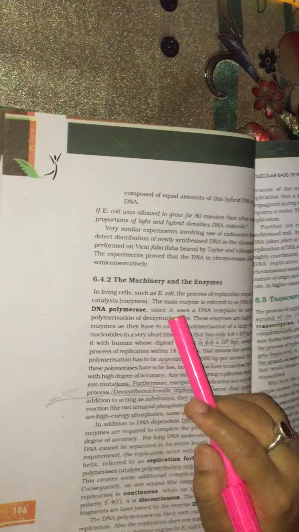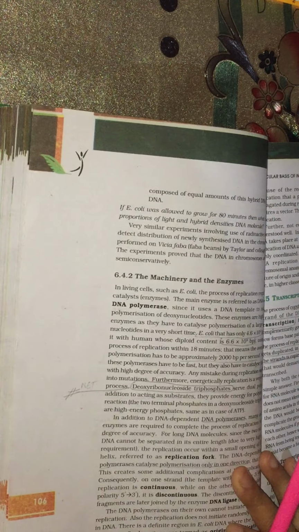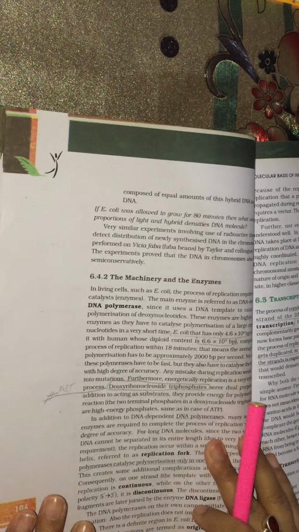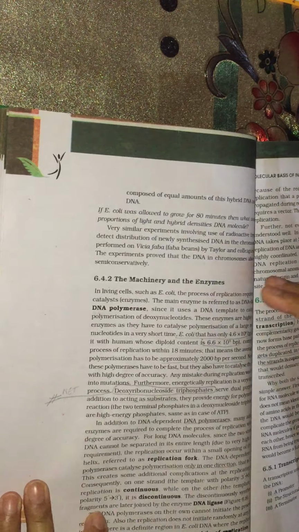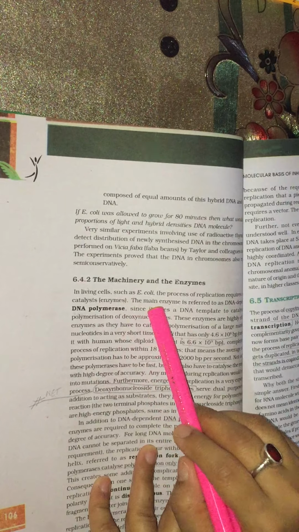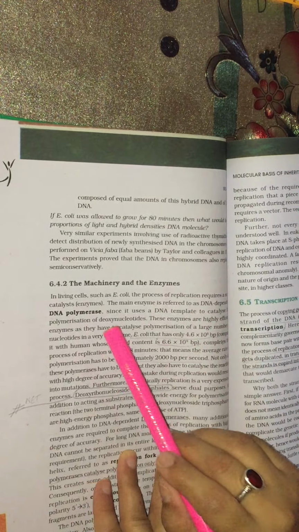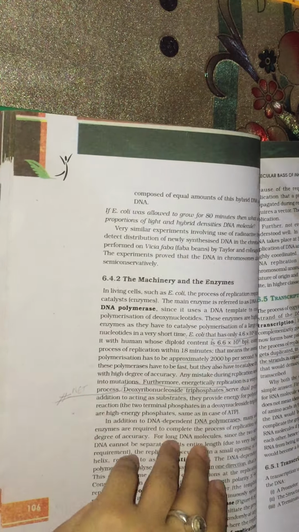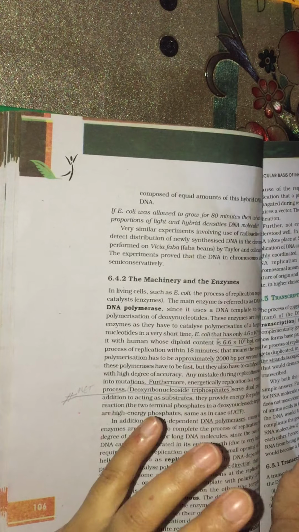Now, talking about the machinery and the enzymes, that means how replication happens and what the enzymes for replication are. In a living cell such as E. coli, the process of replication requires a set of catalyst enzymes. For replication, enzymes must be there.